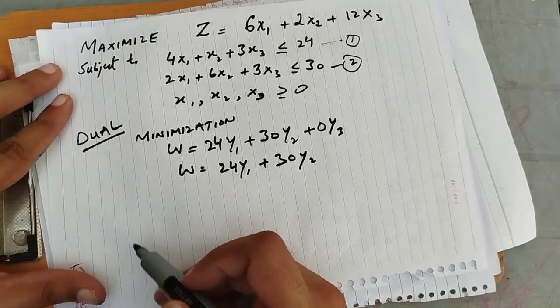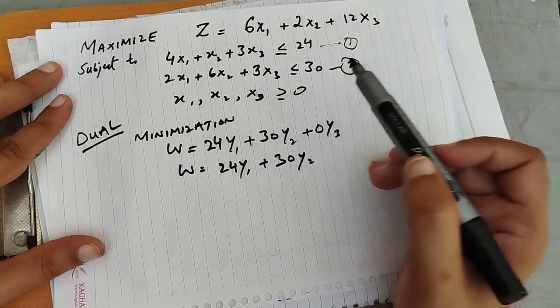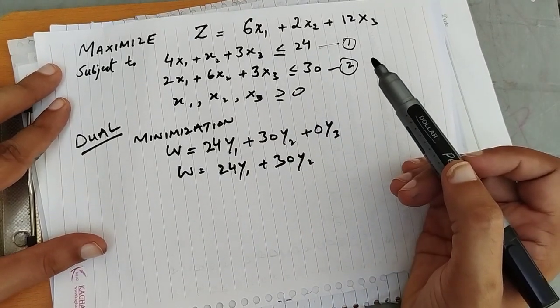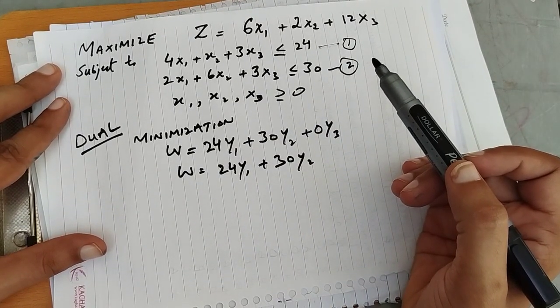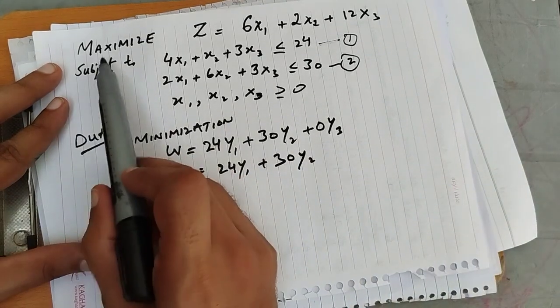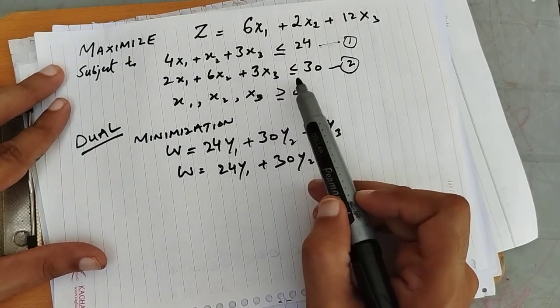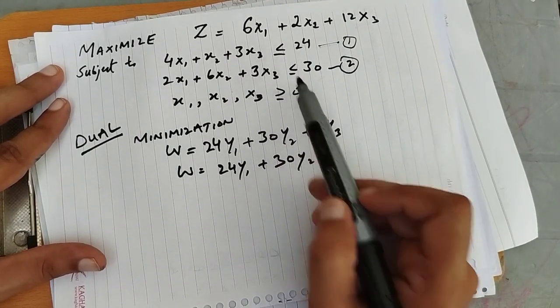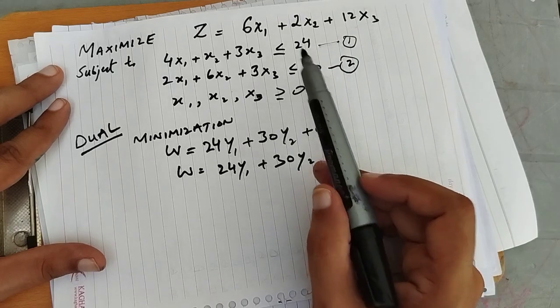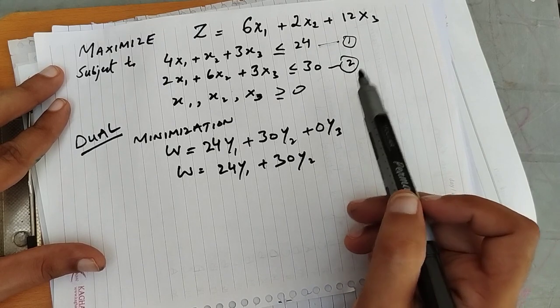Now, it's important that we check whether it is in the canonical form or not. If it is not, then it will be problematic for us. For example, in the maximization one, the inequalities must be less than. If it is greater than, they have to be converted. Fortunately, they both are less than, so we don't have to convert them. How do we convert it?